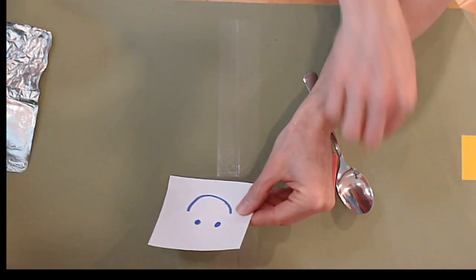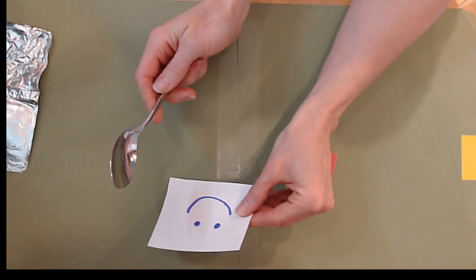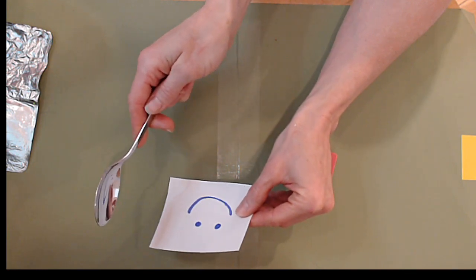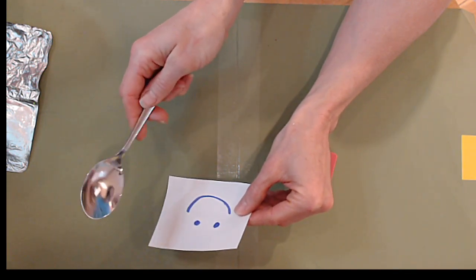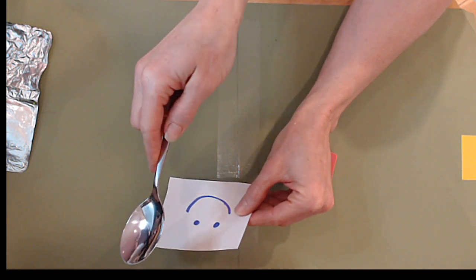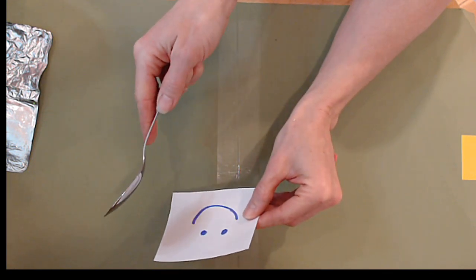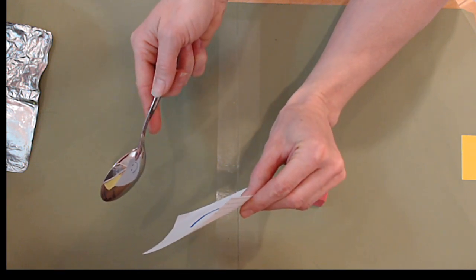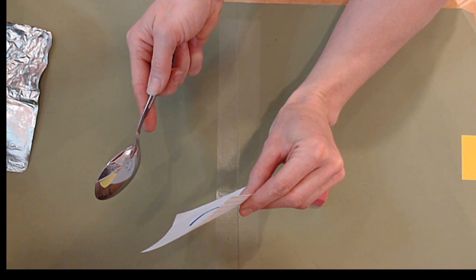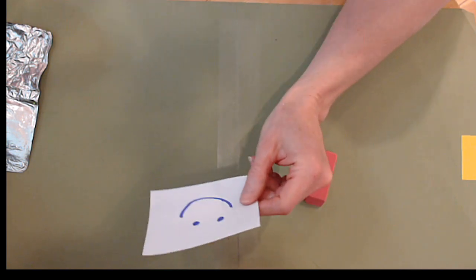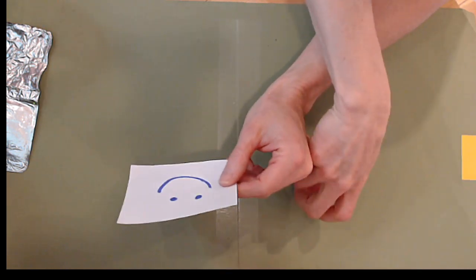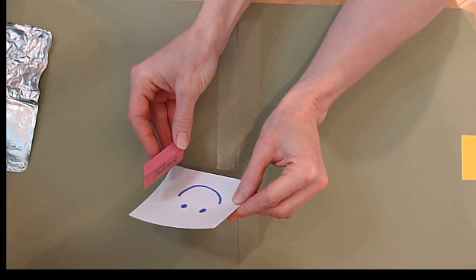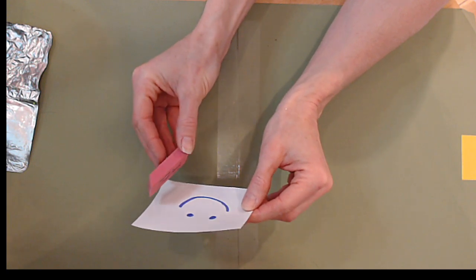Let's try another one. How about this spoon? Let's see. Can you see the smiley face in the spoon? If you can, the material is reflective. If you cannot, the material is opaque. Let's try one more. How about this eraser? What do you think? Does the eraser reflect the smiley face?